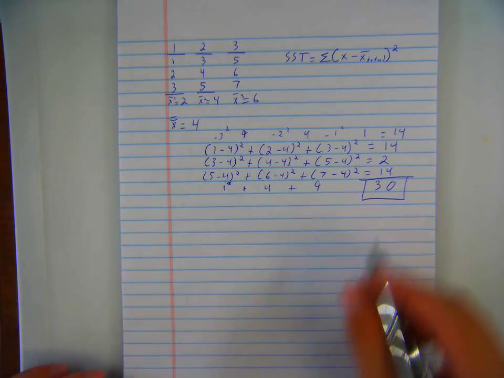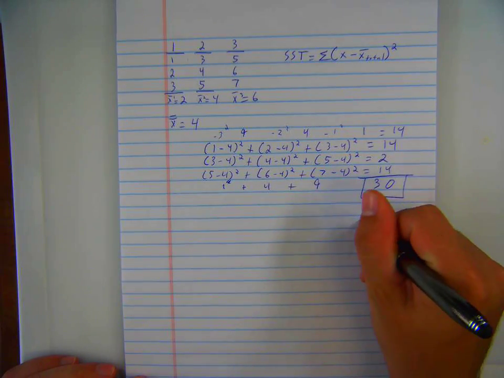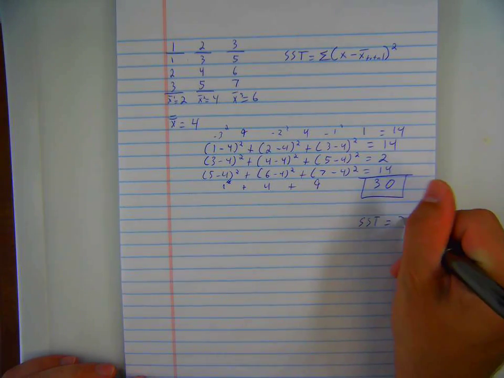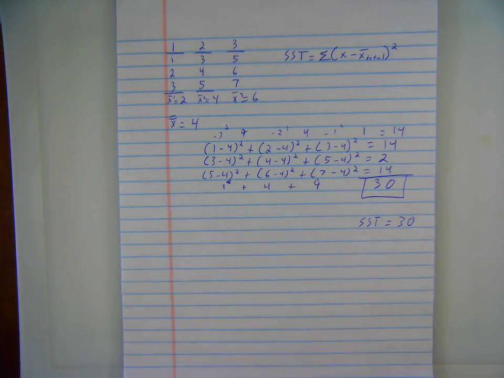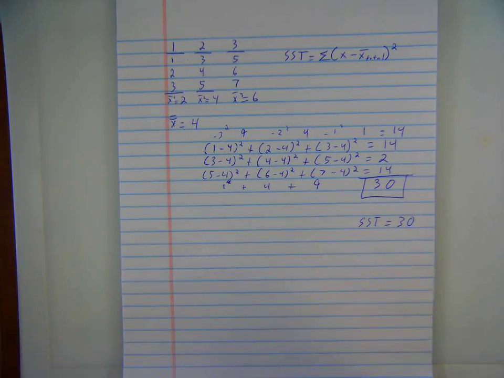All right, so now we figured out the sum of square total. We'll put this down here somewhere. Sum of square total. Now we need the sum of squares within groups. And this is looking at, within each of these groups, what is the sum of squares?